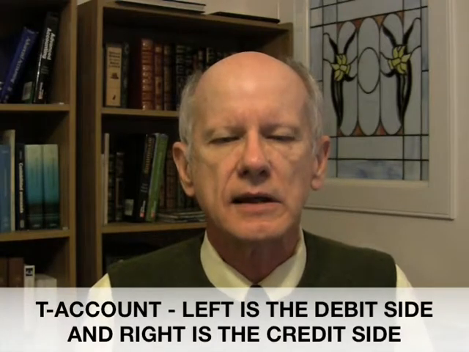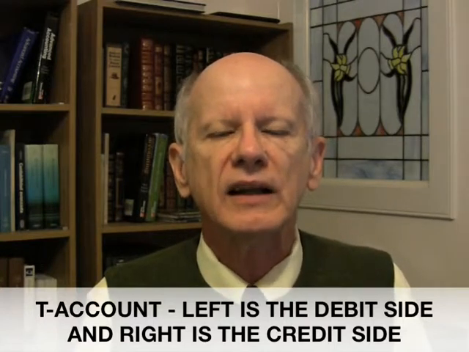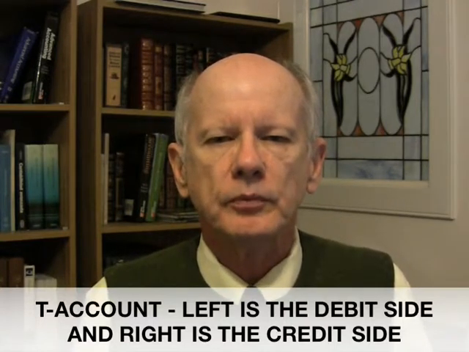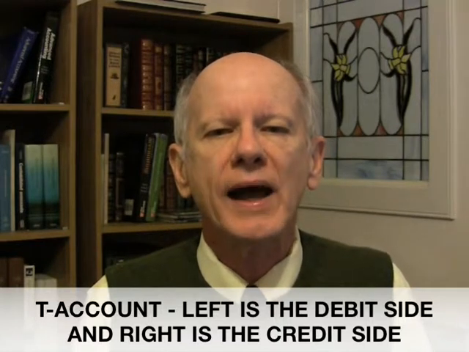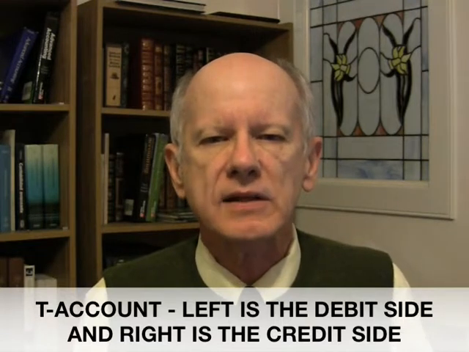Now, it's shaped like a T, so therefore there's a left side and a right side. Double entry bookkeeping starts off with the premise that one of those sides is an increase and one of those sides is a decrease. And we go back to ancient terminology. We refer to the left side of a T account as the debit side. That's all the debit means. It's the left side of a T account. The right side is referred to as the credit side. And again, that's all the credit means, the right side of a T account.